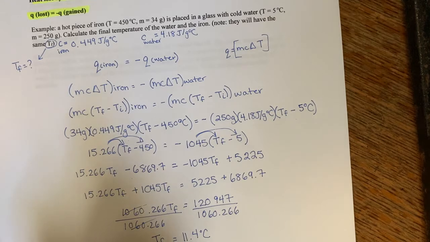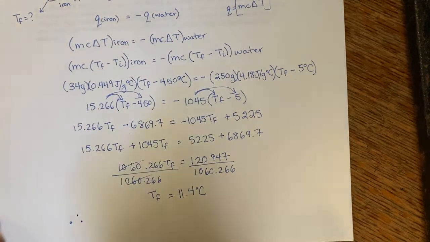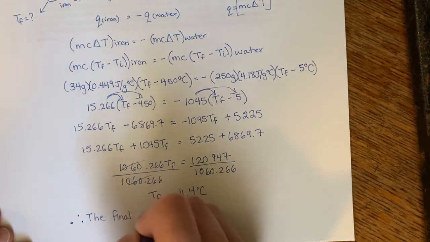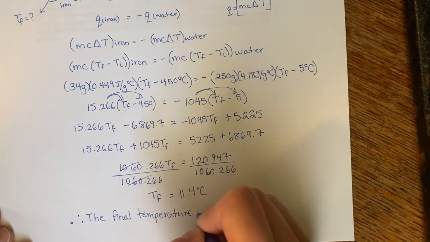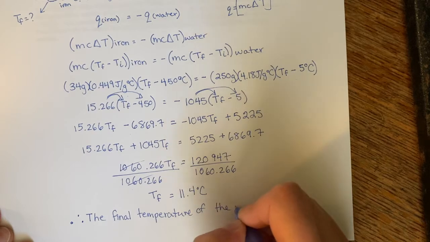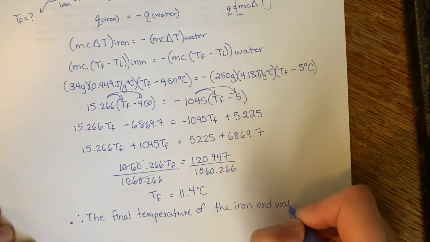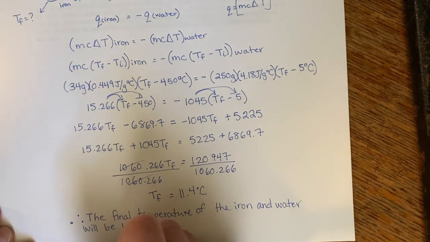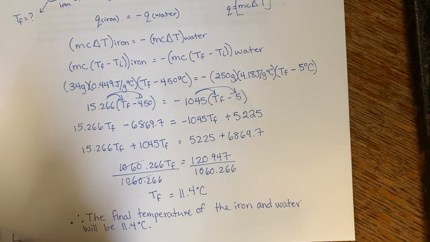So therefore, sorry about that. Therefore, the final temperature of the iron and water will be 11.4 degrees Celsius. Now, always double check, ask yourself, does this make sense?